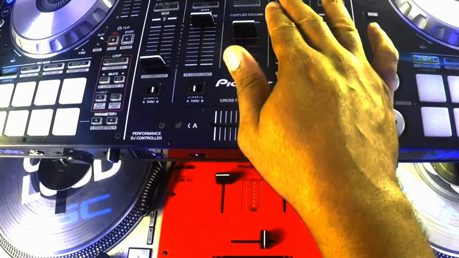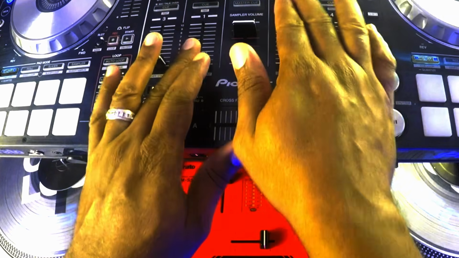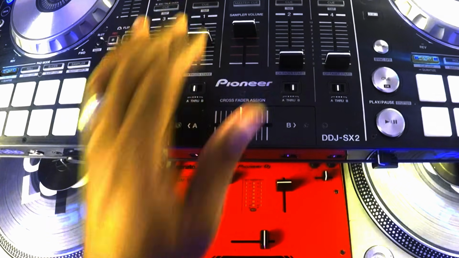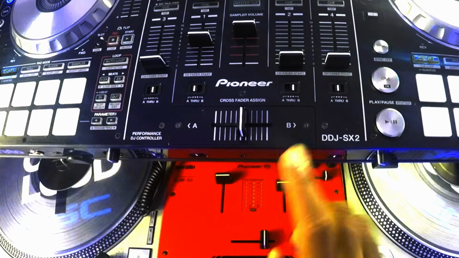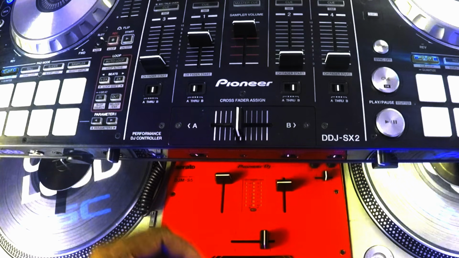And in that case, I could use the channel faders, right? Because then I can control the volume of the left deck and the right deck, right? This is where I have an issue with the DJ SX2, right? Well, not really an issue. It's not their problem. It's really mine, right?